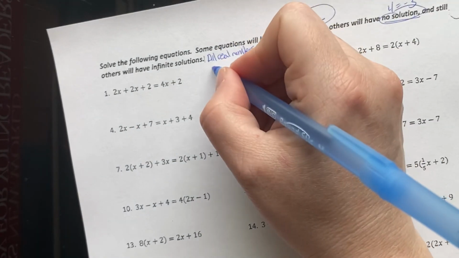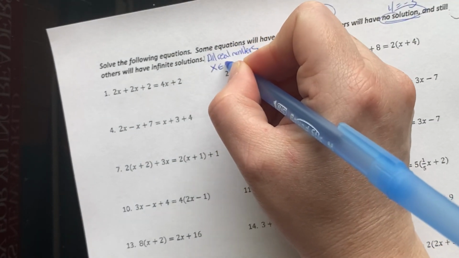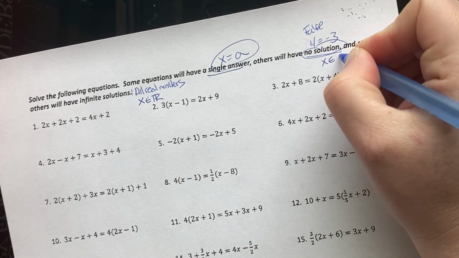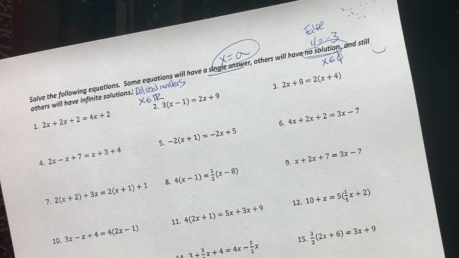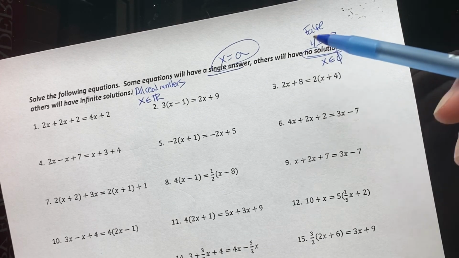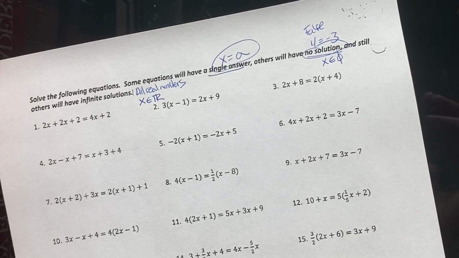And again, I would accept x is the set containing all real numbers, and x is the set containing the empty set. It's good math. You don't have to know it this year, but you do have to know no solution and all real numbers. Good luck!